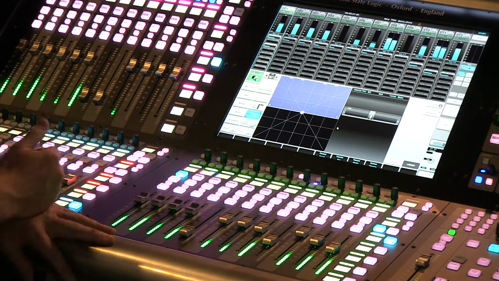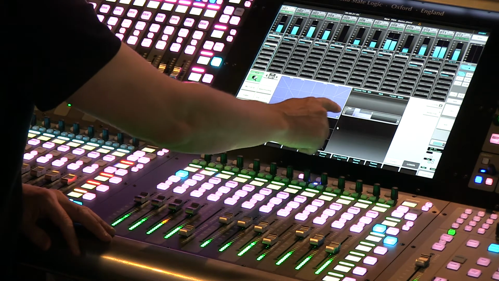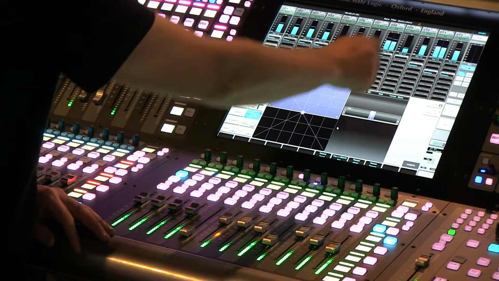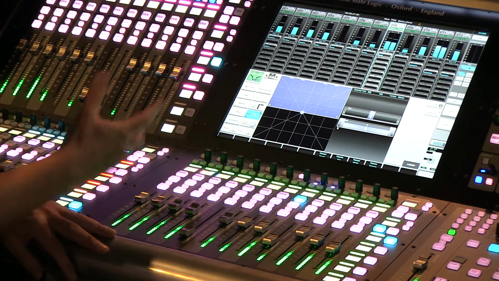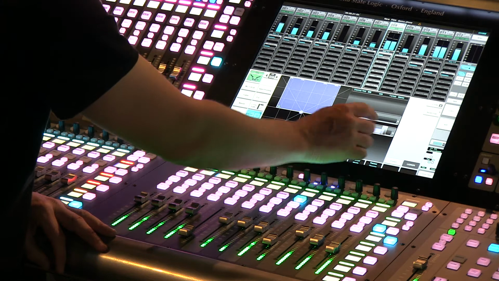The panning function is very easy to use. Again, we can use the assignable controls or the screen. If we select a stereo channel, we now have a width control and pan function.